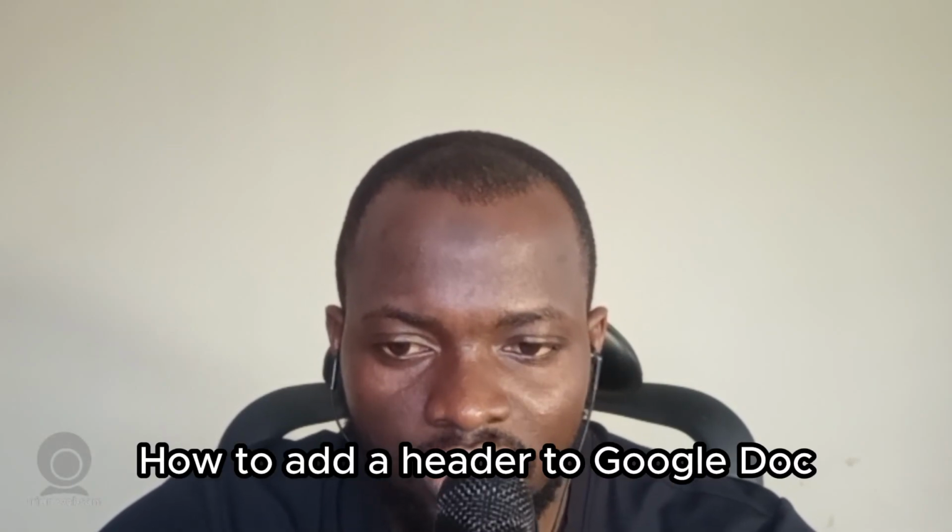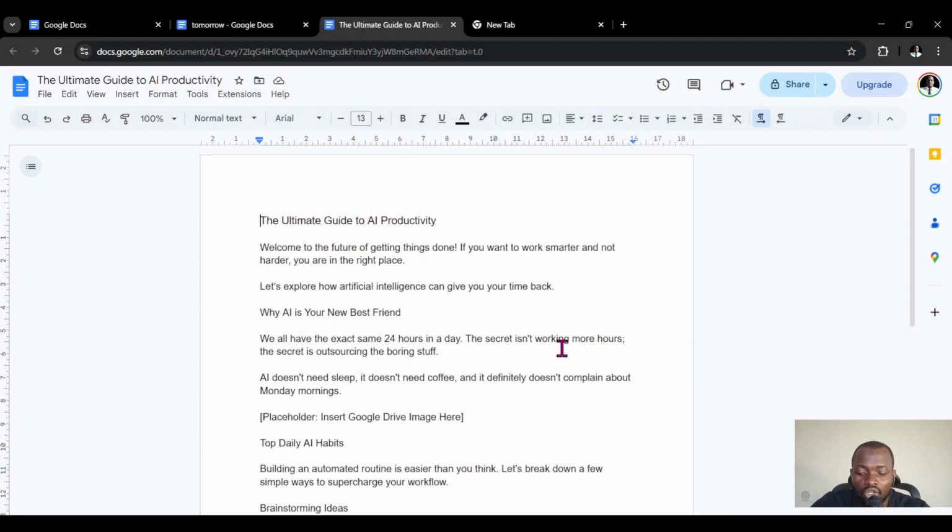In this tutorial, I will show you how you can add a heading to your Google document. So I'm on the Google Documents file, the ultimate guide to AI productivity, and I want to give this document a header. So the first thing is to determine where I want to add the header.